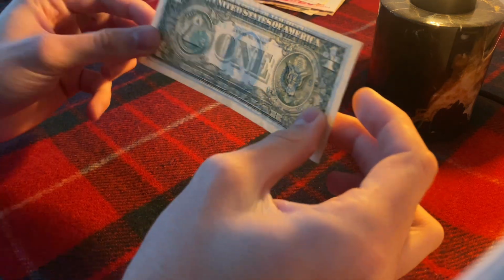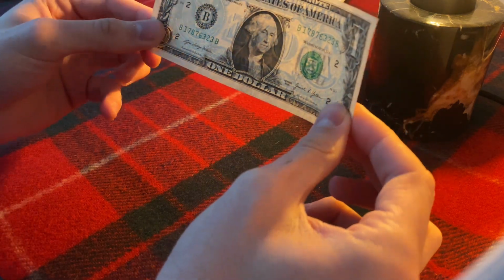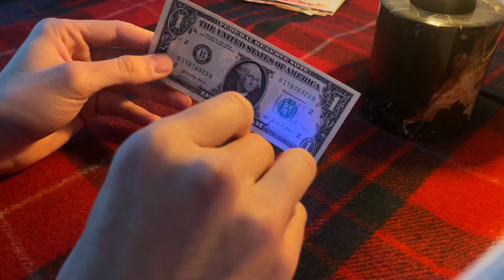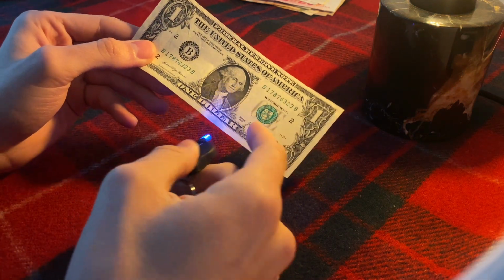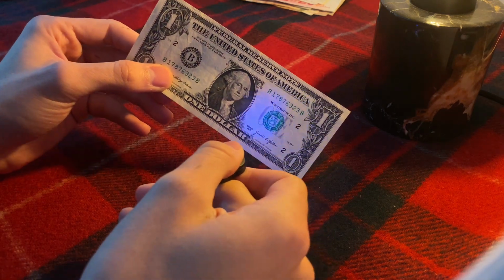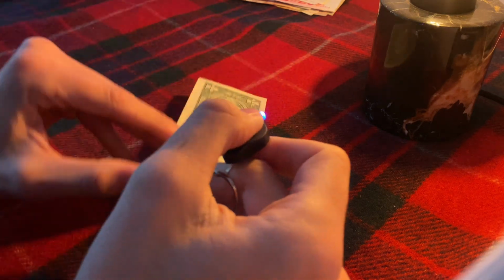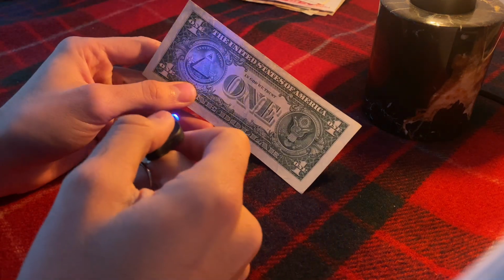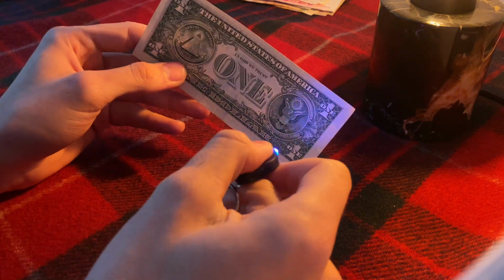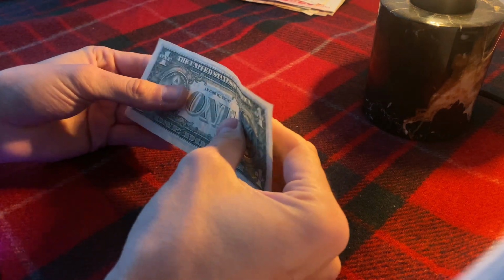Some security features that this note has are that this green ink is supposed to change color with UV light, but I don't really see it. I suppose that on larger denominations they include more security features, as they were usually more expensive.